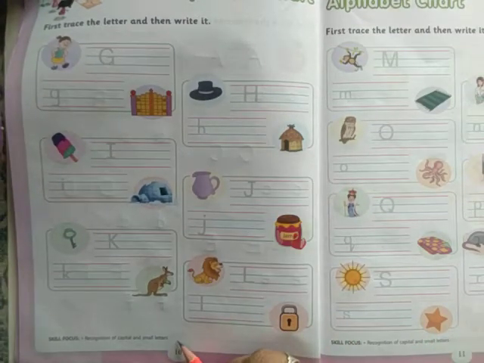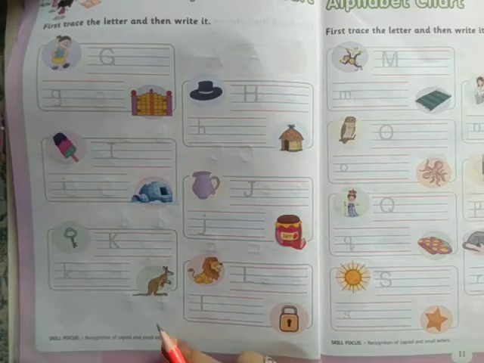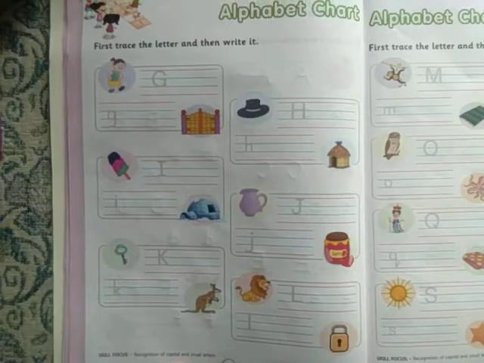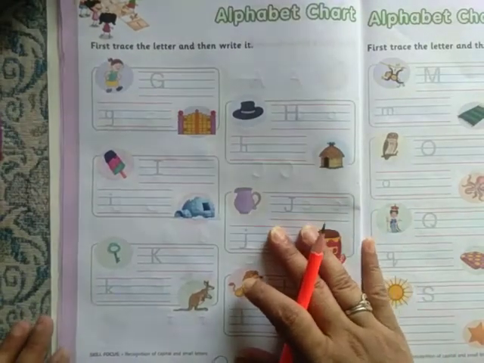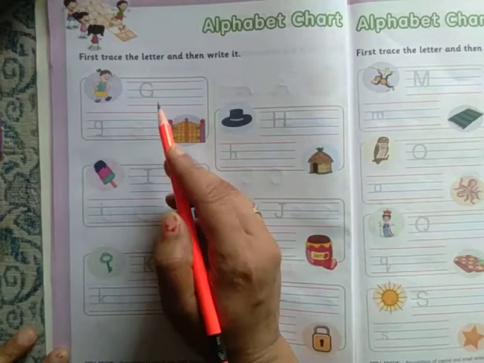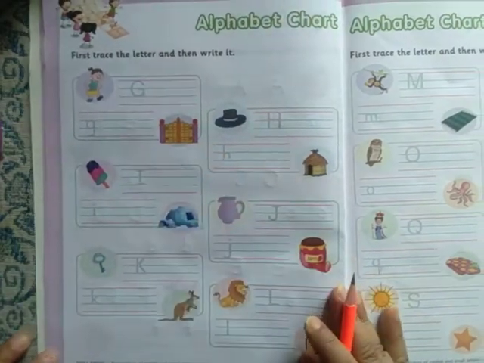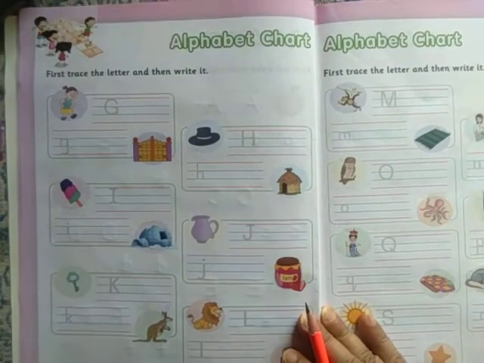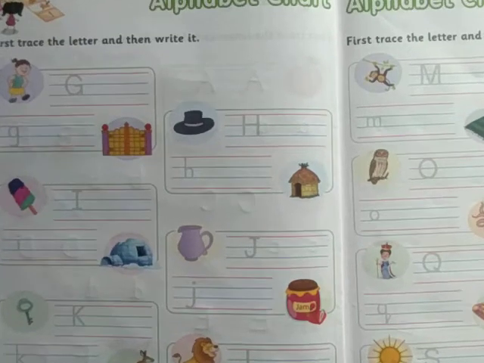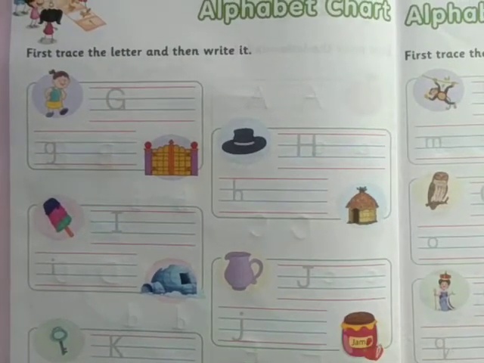Page number 10 in your big book of English. Here we are going to trace the letter first, then rewrite it one more time in the book. Here it is letter G, and listen carefully, students, you have to write a perfect G.